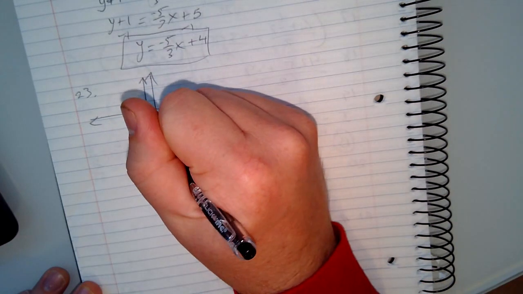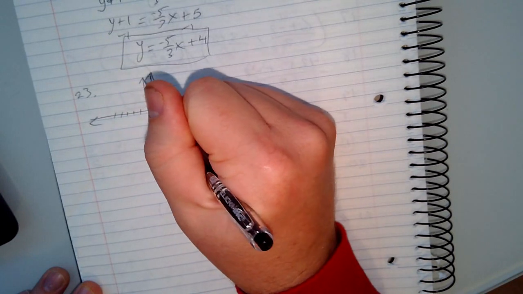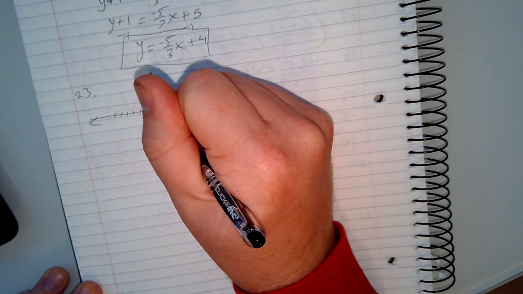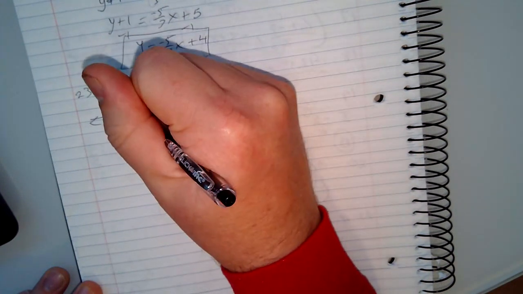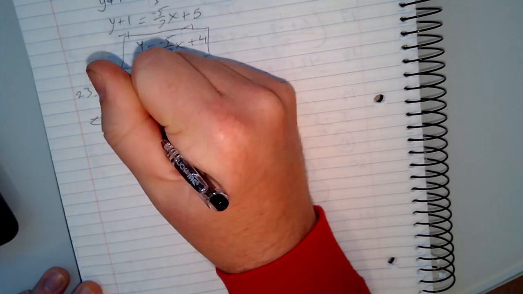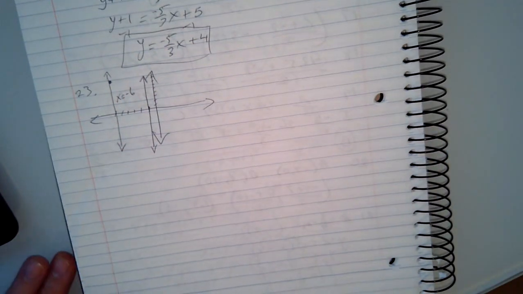So negative 1, negative 2, negative 3, negative 4, negative 5, negative 6. And 1, 2, 3, 4, 5, 6, 7, 8. I need to cross through that point right there. Well, that's going to be that right there, which is x equals negative 6. All right. Let's go ahead and box our answer.